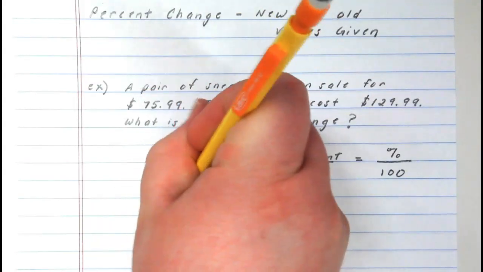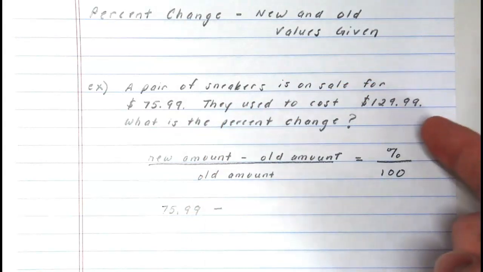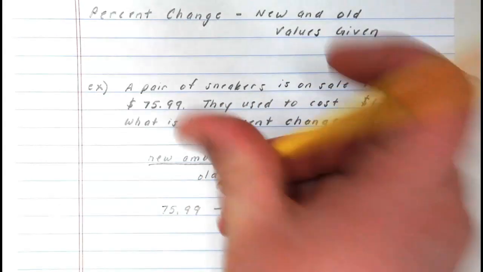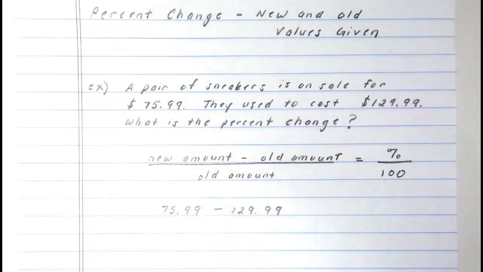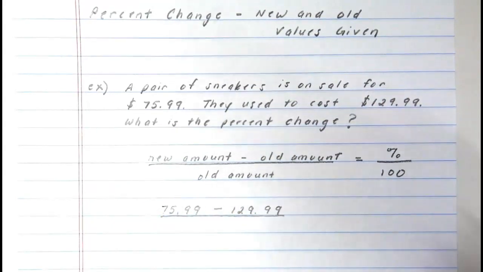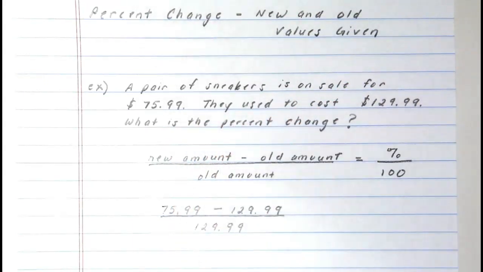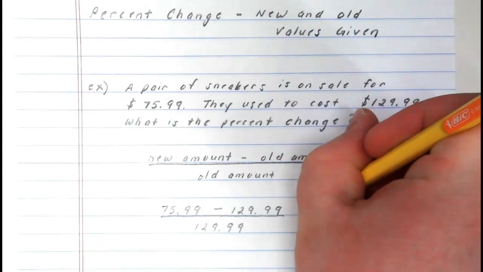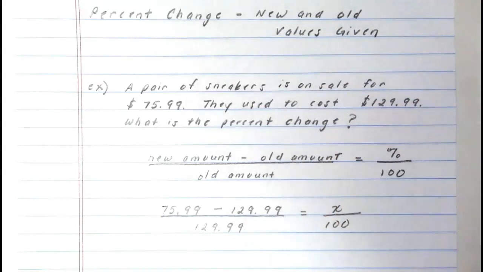So $75.99 minus the old amount. Well, the old amount was how much they used to be before they went on sale, and that's $129.99. And then we're going to divide that by the old amount, which again is the $129.99. And then that will equal our percent change. So our percent, which we're going to represent by X, over 100. So now we have a proportion set up.